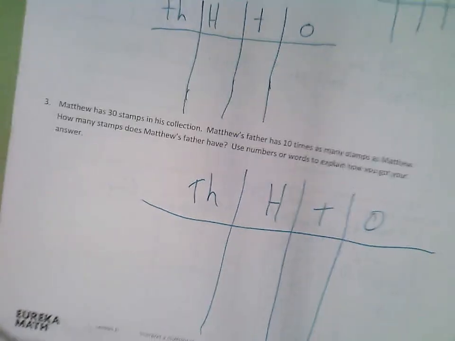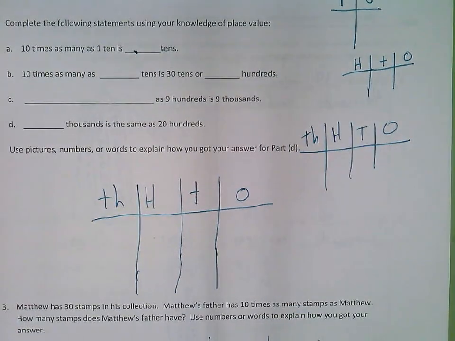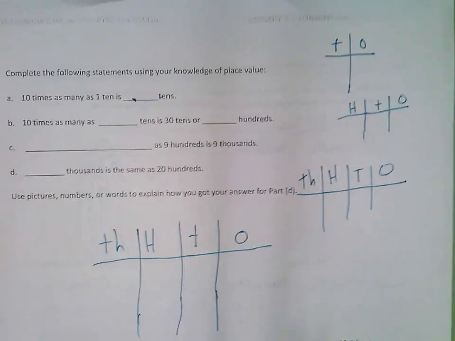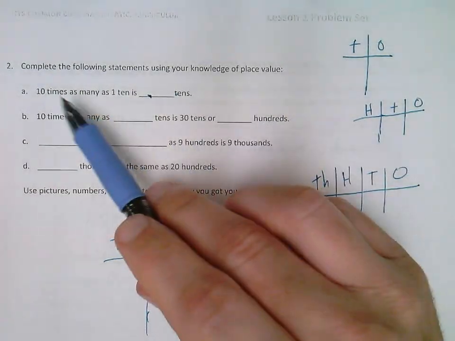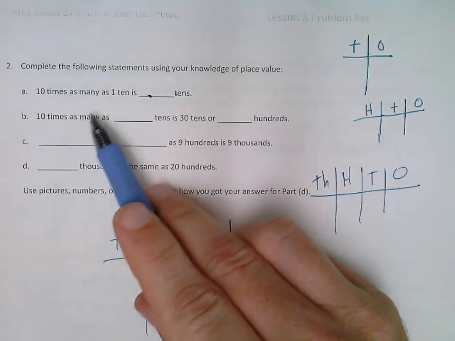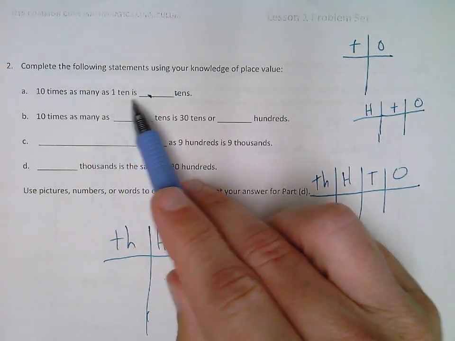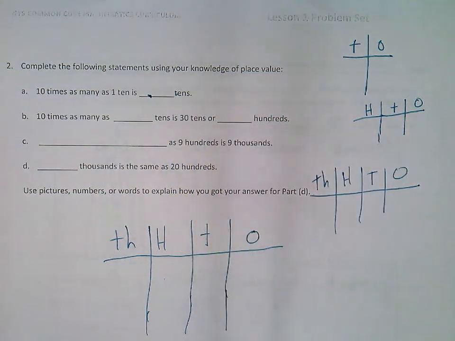All right, moving on to part 2. Now with part 2, I've already made up some place value charts for us off to the side. It says, complete the following statements using your knowledge of place value. 10 times as many as 110 is blank tens. So this is pretty easy here. We could probably do this without our place value chart, but I'm just going to show you what it looks like on the place value chart.